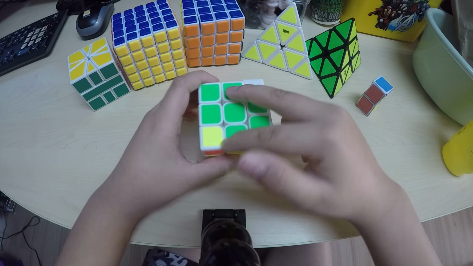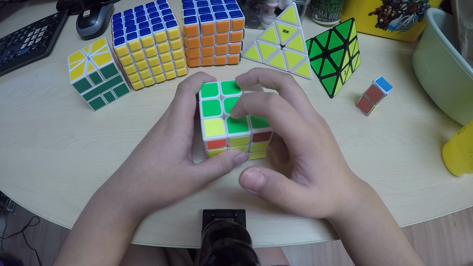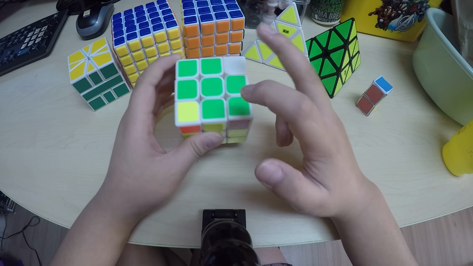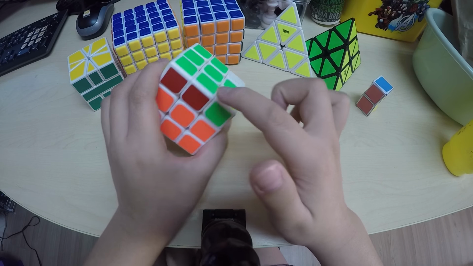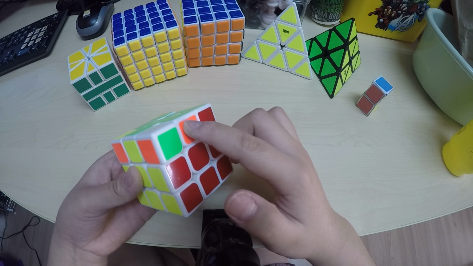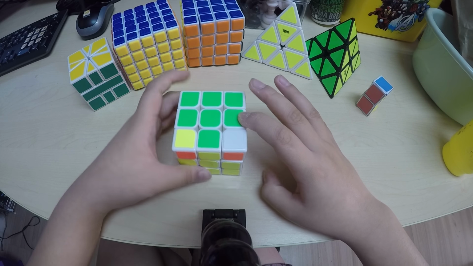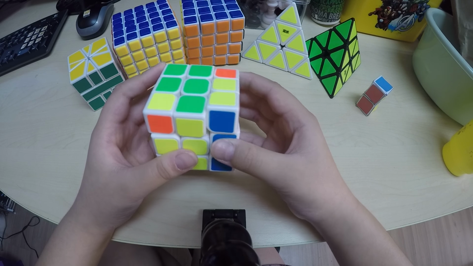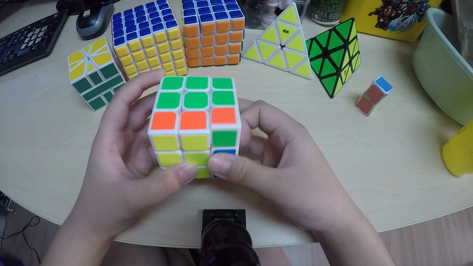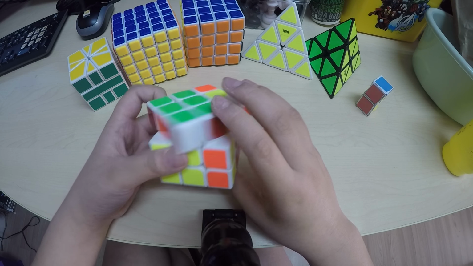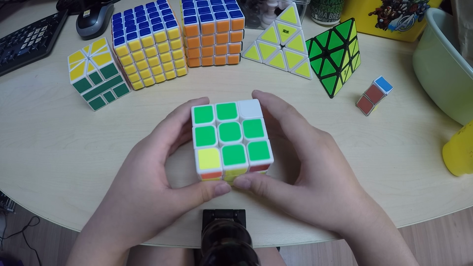And if you want to swap the opposite ones, let's say like this, I have to swap this and this, you have to put one on the left and one on the right, and you do this algorithm: R, U, R prime, U prime, R prime, F, R2, U prime, R prime, U prime, R, U, R prime, F prime, also known as the T perm.